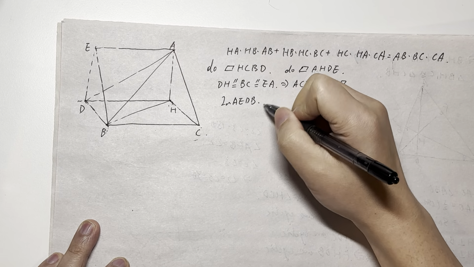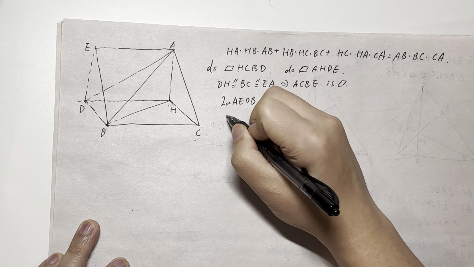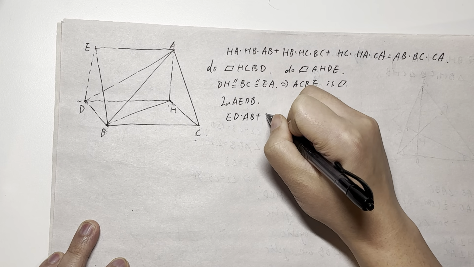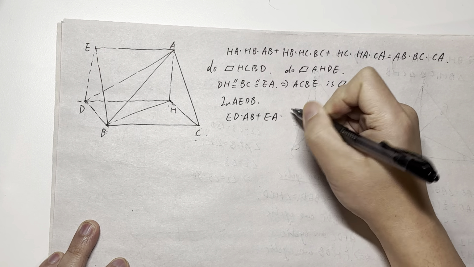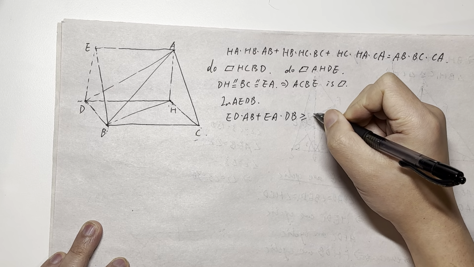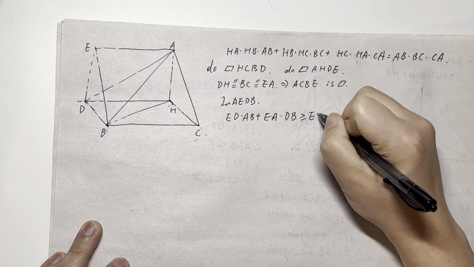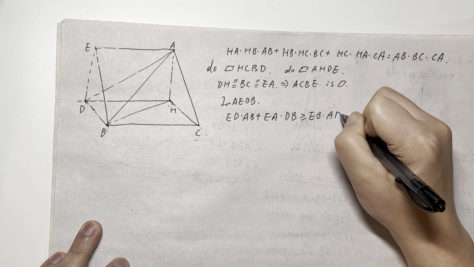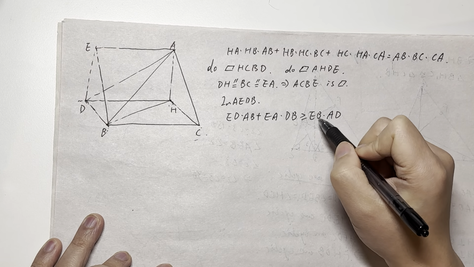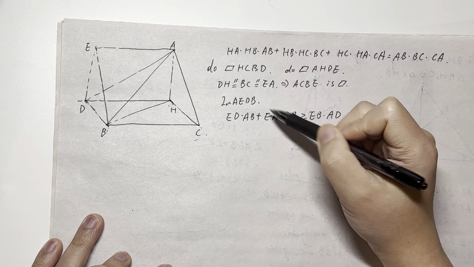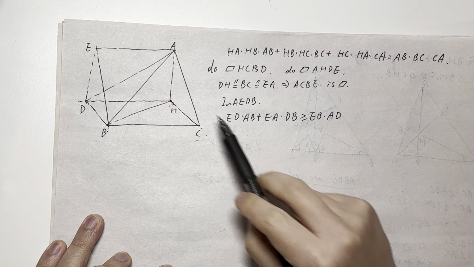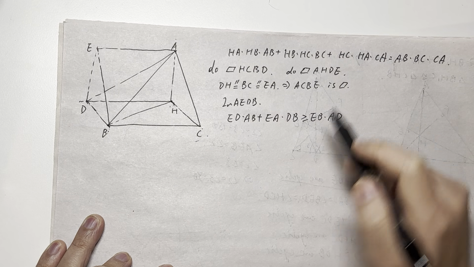So we get ED times AB plus EA times DB larger or equal to EB times AD, right? And we know that EB equals AC, EA equals BC, and ED equals AH. So we replace it.